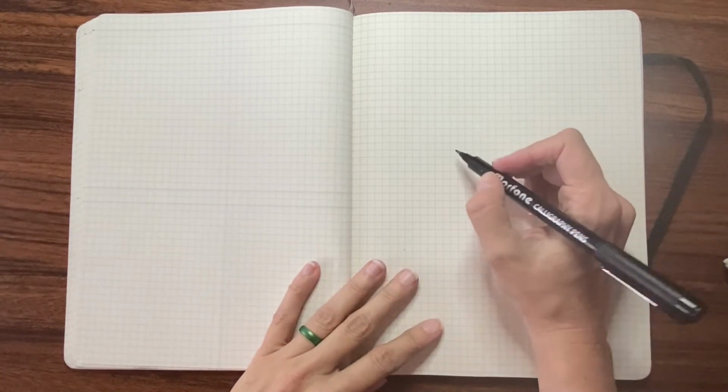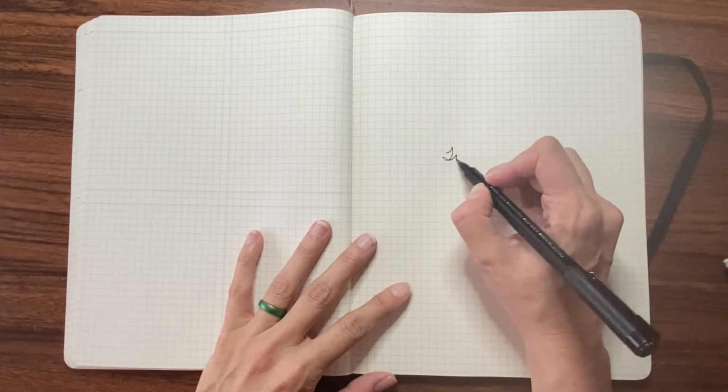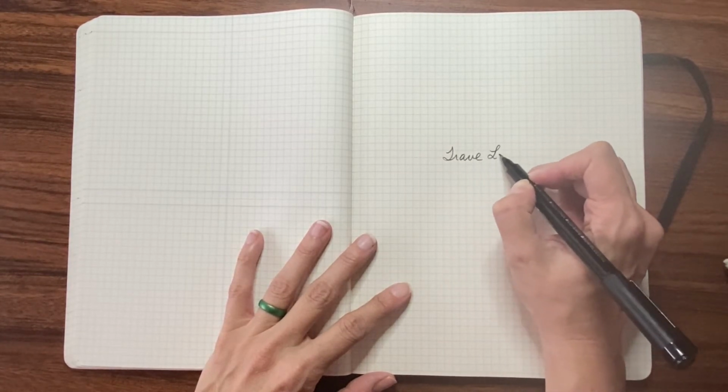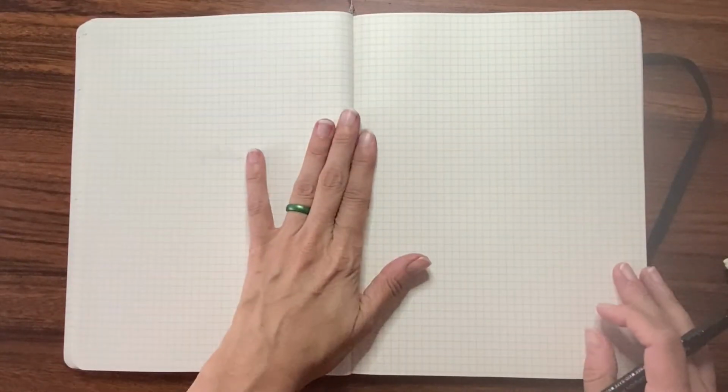All right, so after I've done my budget tracker, I like to then put my travel log. So I'm gonna leave an empty space or empty page just in case I need that for something else throughout the year. And here's where I'm gonna put my travel log.